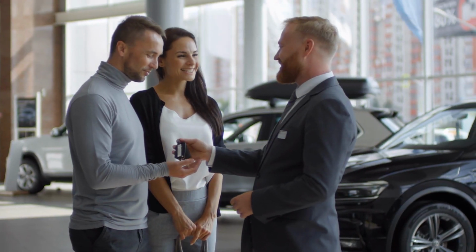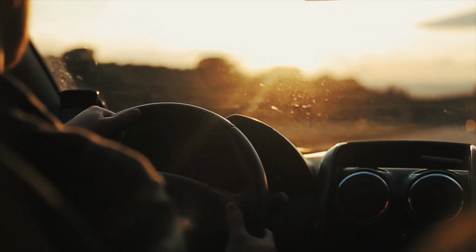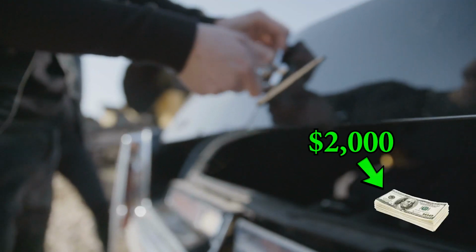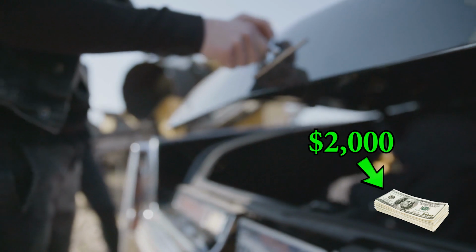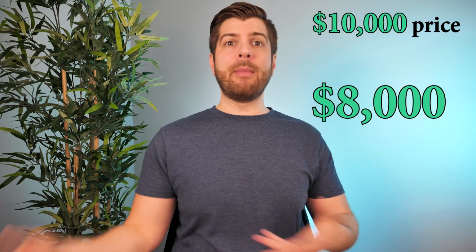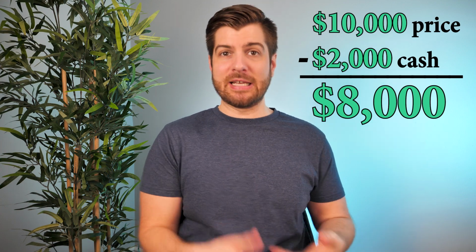Imagine you buy a car for $10,000 and then you drive it home and you open up the trunk and you discover $2,000 of cash in the trunk. Well, then technically the car actually cost you $8,000. The $10,000 price minus the $2,000 of cash that it came with.